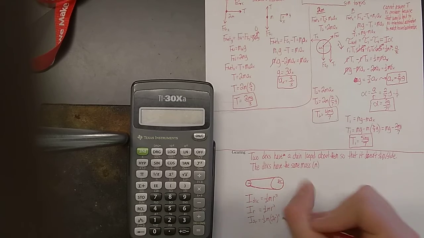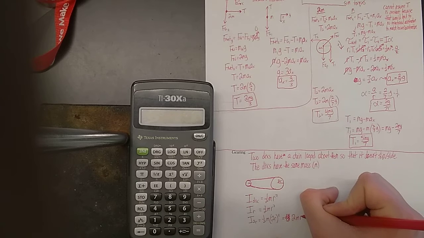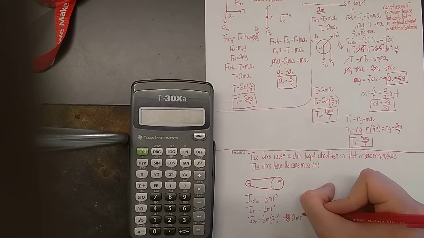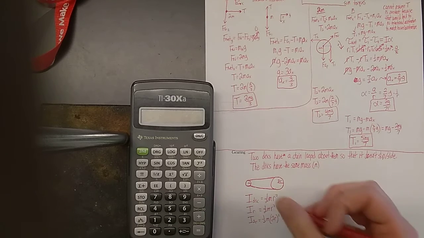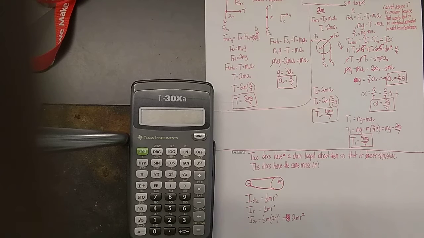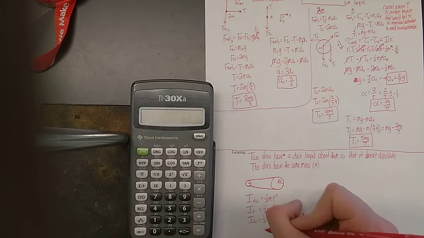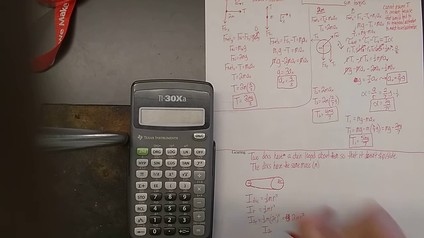And then we multiply that by 1/2 m, we end up with 2mr squared. Now, how does that compare to the smaller disk? Well, you might be tempted to think it's twice as much, but look again. This coefficient is 1/2, this coefficient is 2. 2 is not just twice as big as 1/2, it's 4 times as big. So it turns out that the moment of inertia for the 2r disk is 4 times as much as the moment of inertia for the smaller disk, the disk with a radius of r.